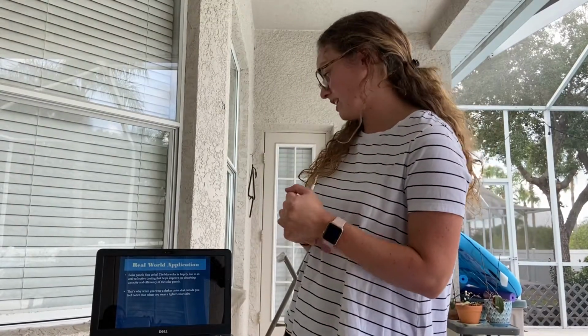Here's a little tip for you if you ever want to make solar panels. Also, to relate this to students, when we go outside and you're wearing darker clothes, you're going to get hotter than when you wear lighter clothes, because the darker colors absorb the heat and lighter colors reflect the heat.